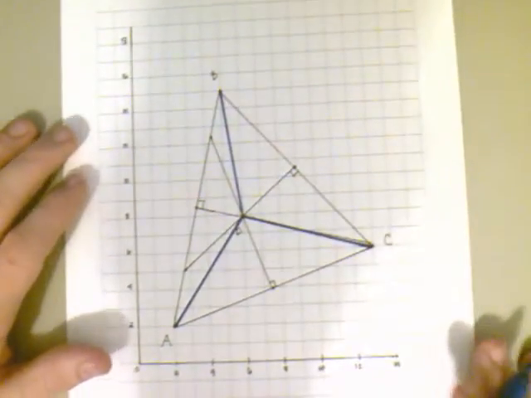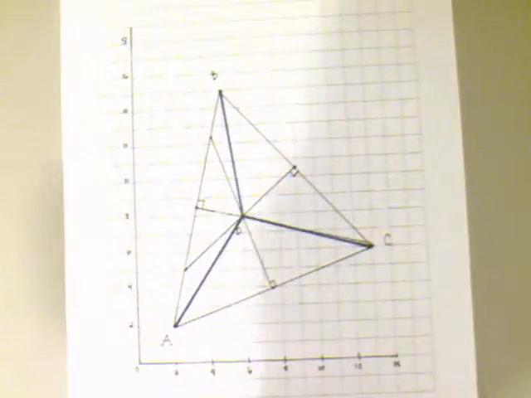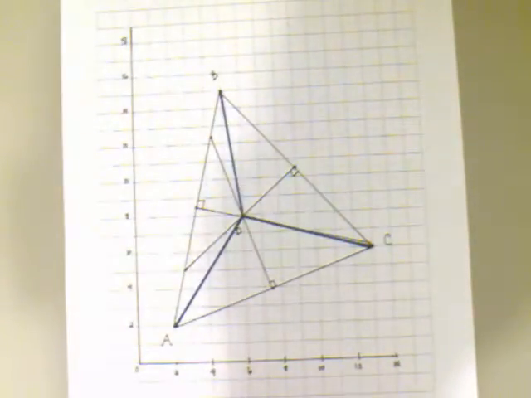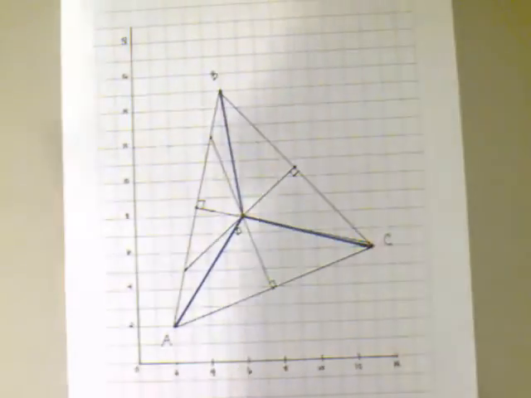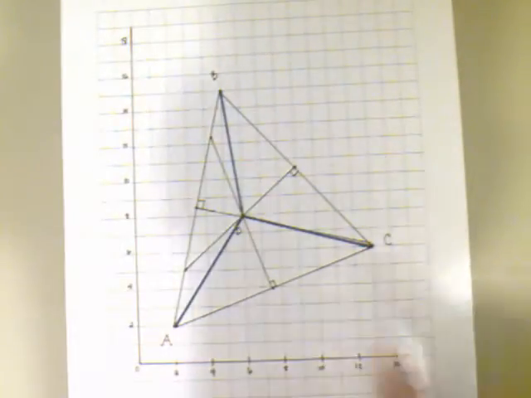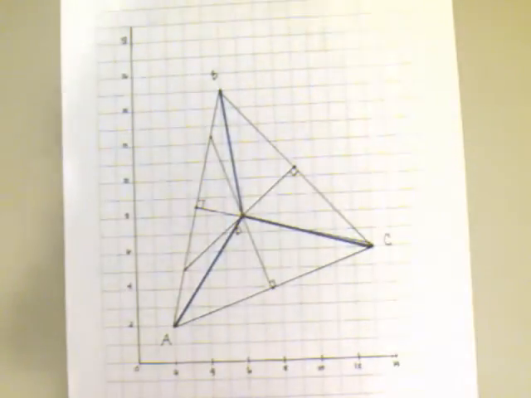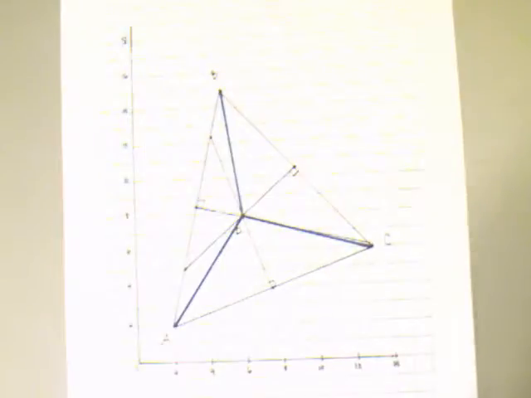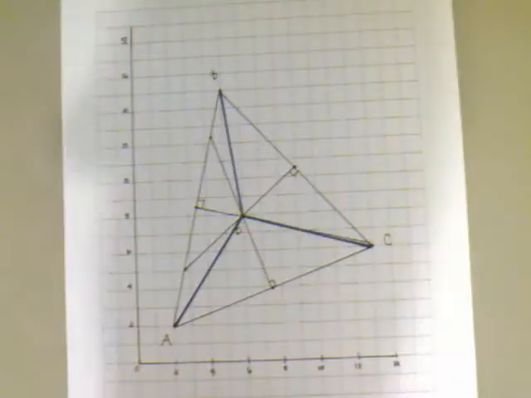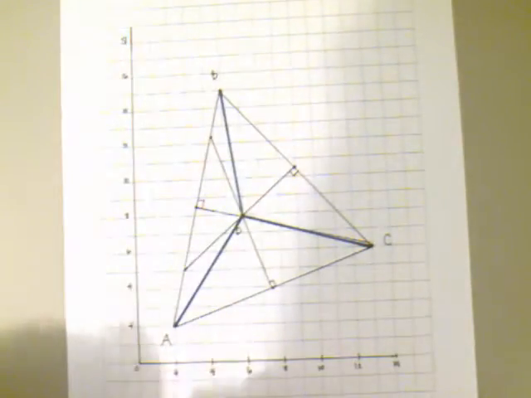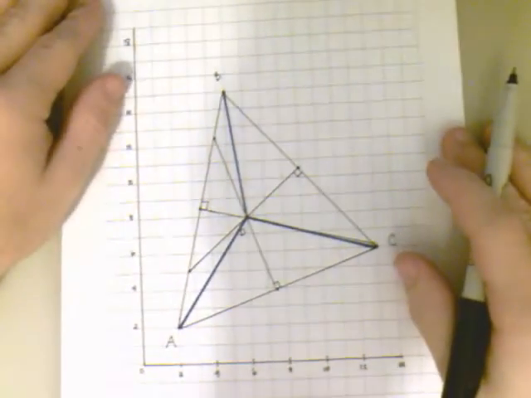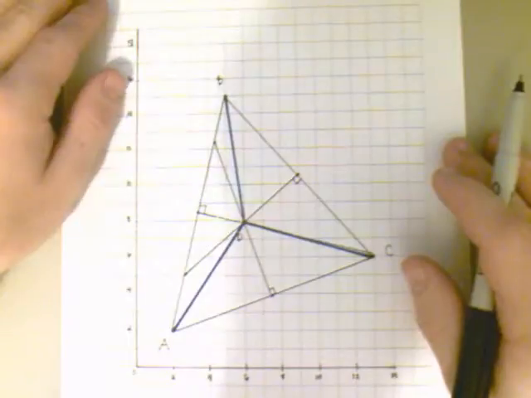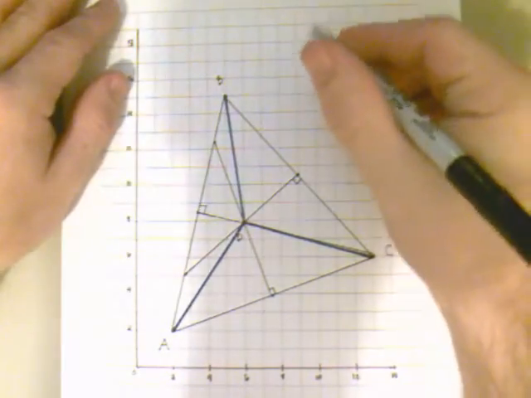Okay, so on your graph paper, you should have a triangle, 3 perpendicular bisectors, and 3 segments. Your next task is to measure the length of each of these blue segments. From what we know about perpendicular bisectors and triangles, we should notice that all 3 of these are congruent. So what you should do, let's write these in.